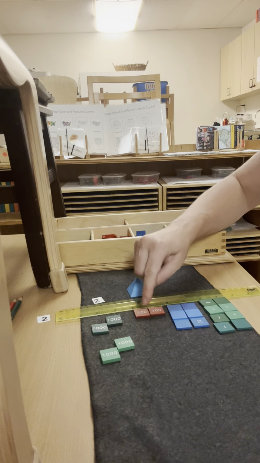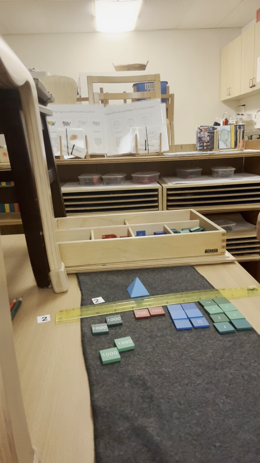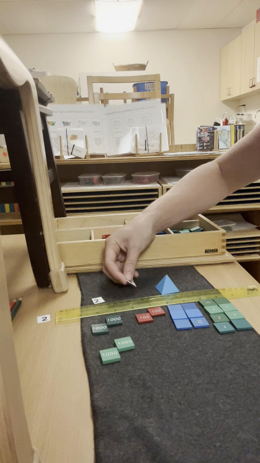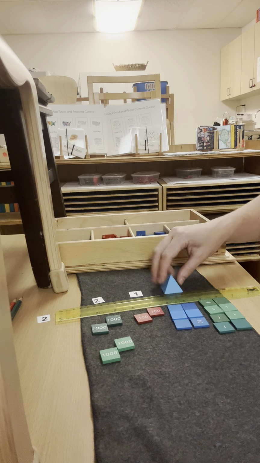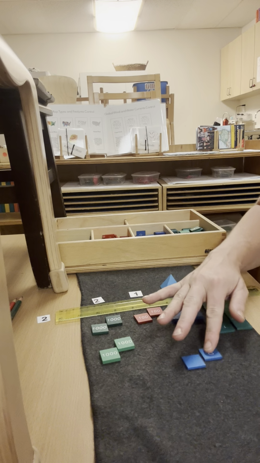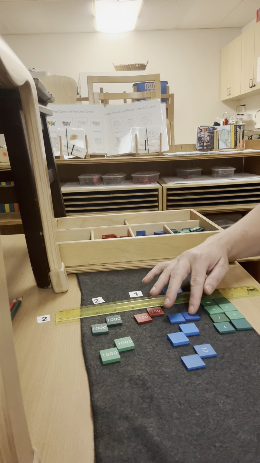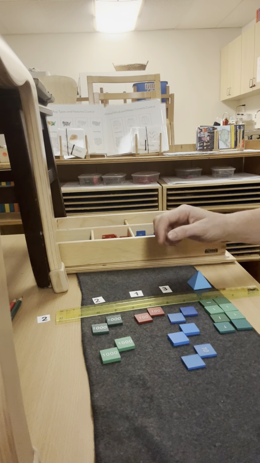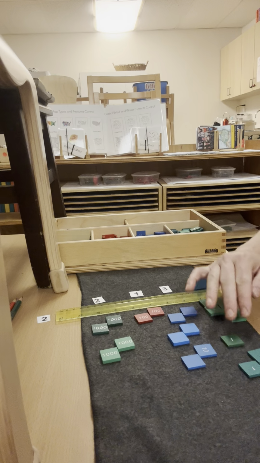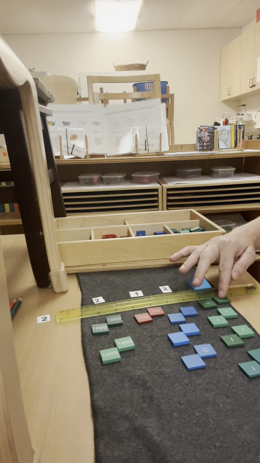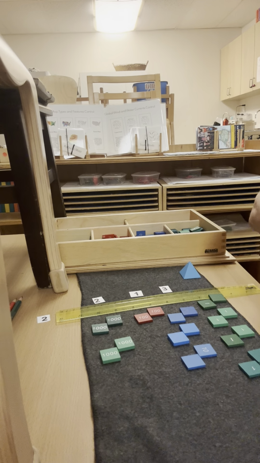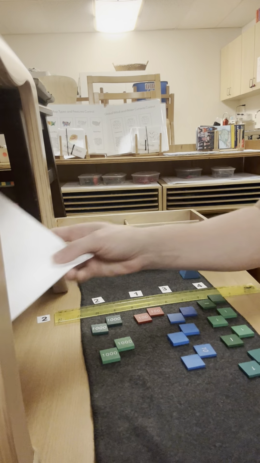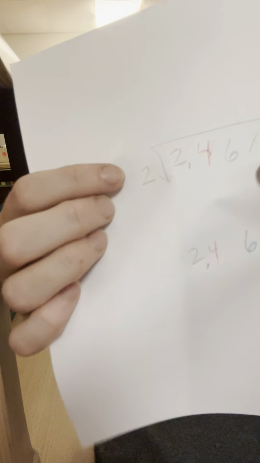How many groups of 2 can I make with only 2 100s? Just one group, one little group of 2. How many groups of 2 can I make with 6? 1, 2, 3. 3 groups of 2. And how many groups with 8? 1 group, 2 groups, 3 groups, 4 groups. I have my answer. This model helps us physically get to this kind of structure.